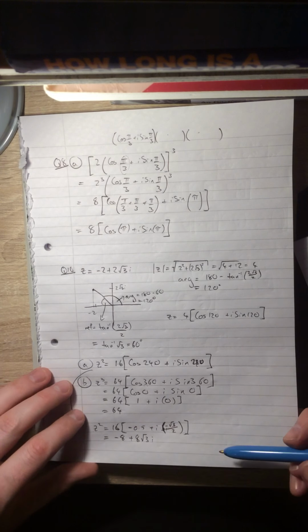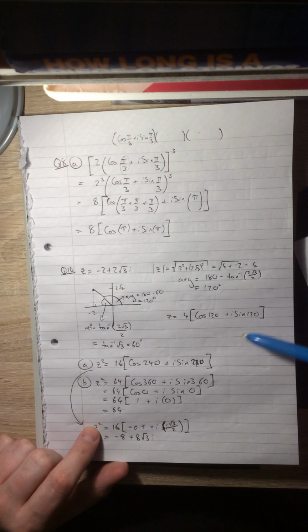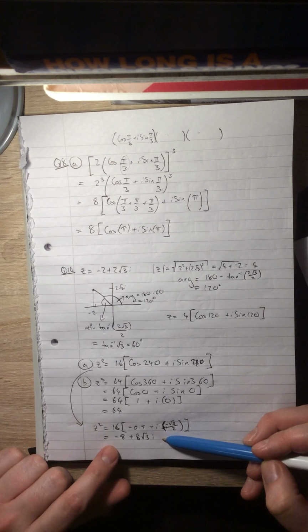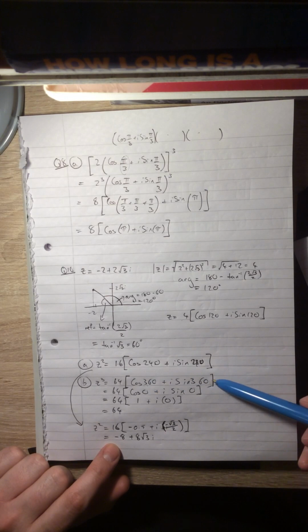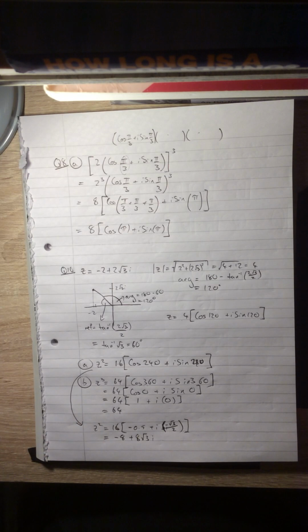Okay, so there's question 10 in: there's z in polar form, z squared in polar form, z squared in Cartesian form, z cubed in polar form, and z cubed in Cartesian form.